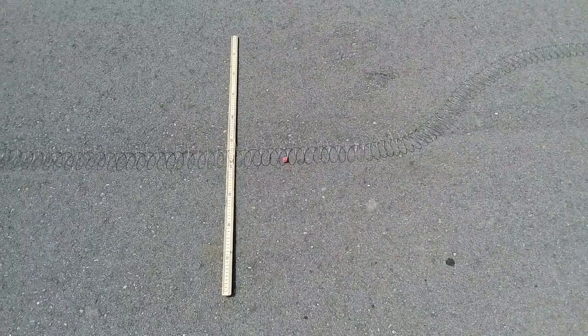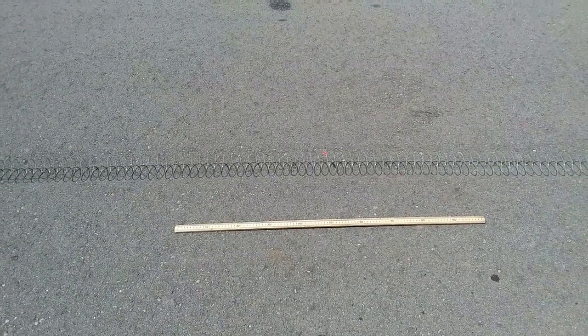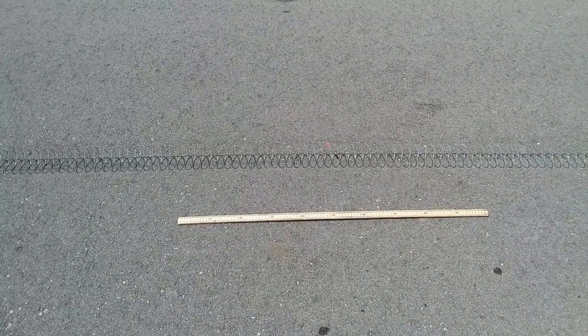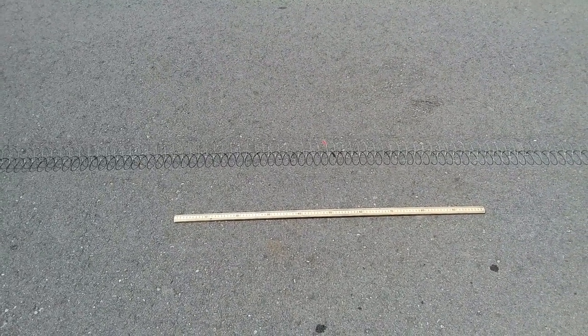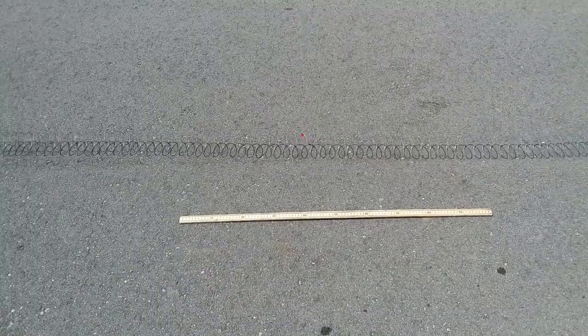Okay, the first type of wave we're going to have is what's called a transverse wave. When the slinky moves, the coils are going to move at a right angle or perpendicular to the direction of the wave. The second type of wave is called a longitudinal wave. The motion of the coils will be in the same direction as the wave is moving.